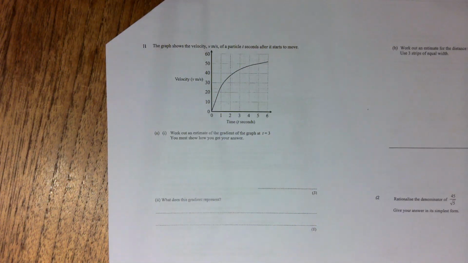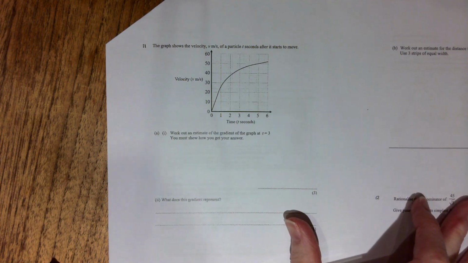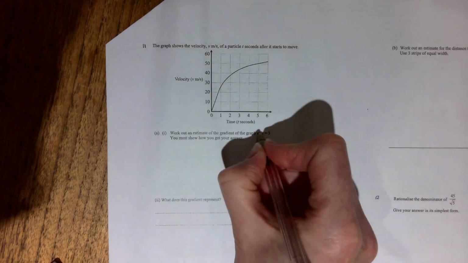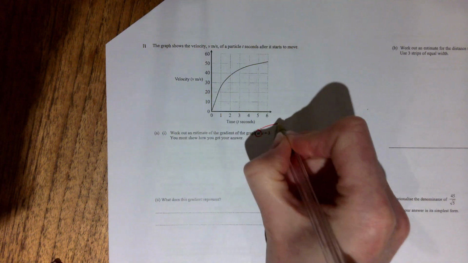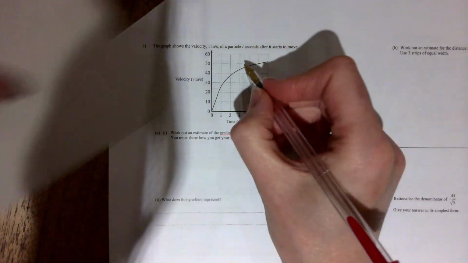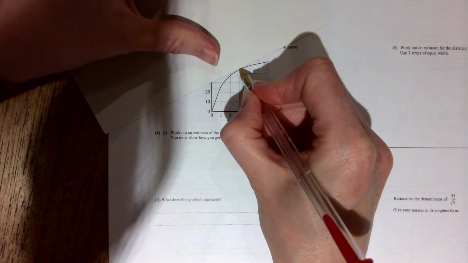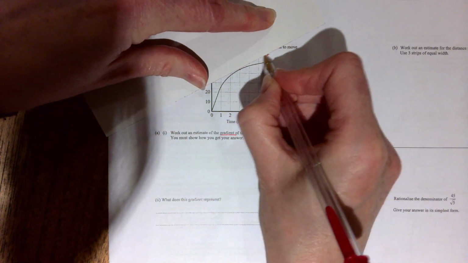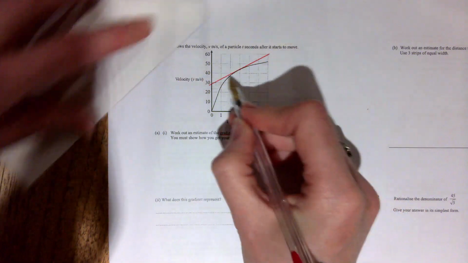Question 11. The graph shows the velocity of a particle t seconds after it starts to move. Work out an estimate of the gradient of the graph at. This "at" means we're going to use a tangent. At t equals 3. We're doing gradient. So when t equals 3, get your ruler. Try and get it so that it's roughly equal amounts each side. And then we're going to do a nice gradient.